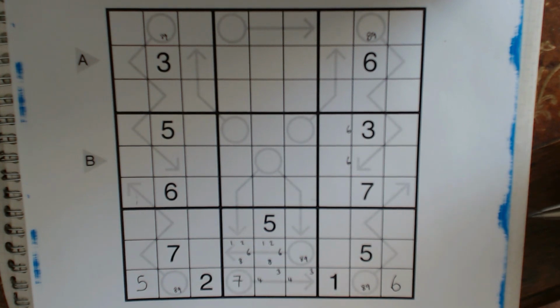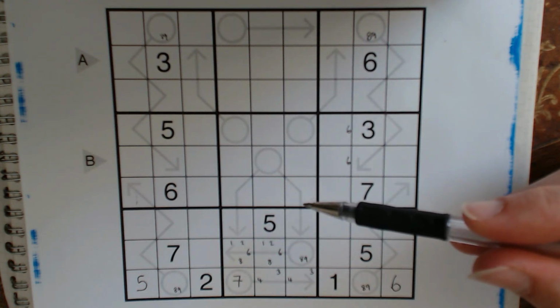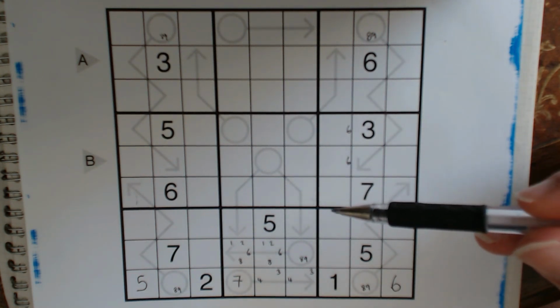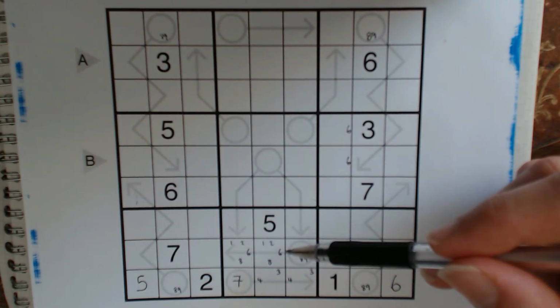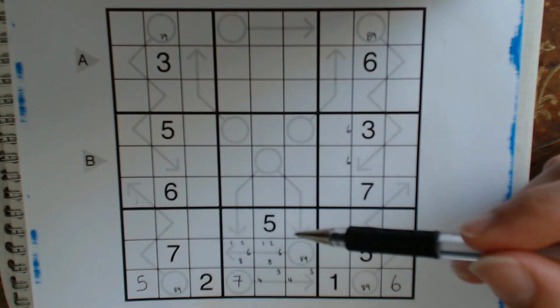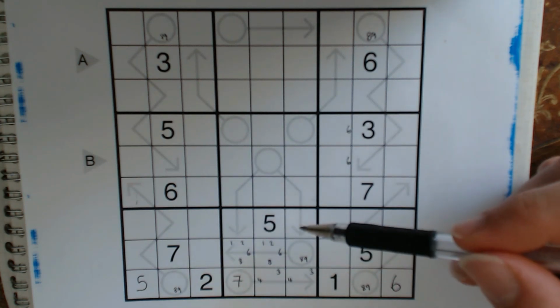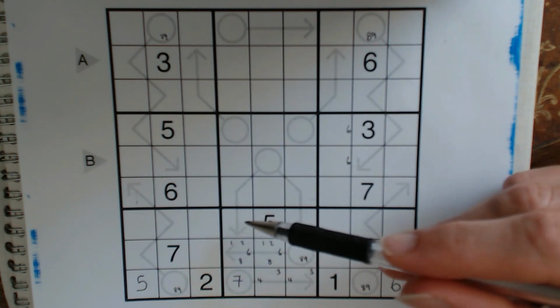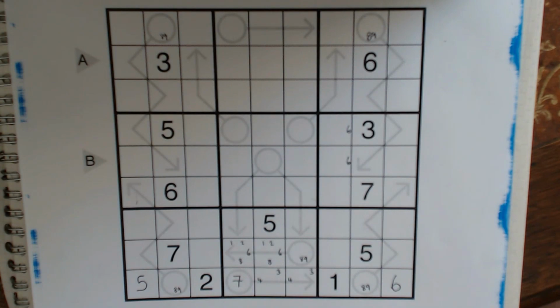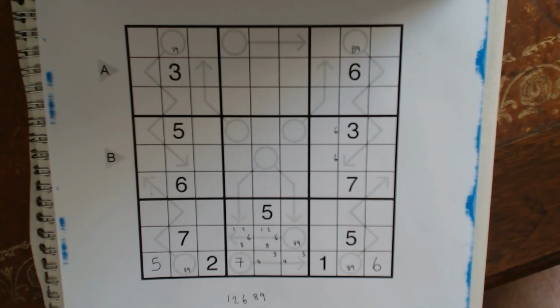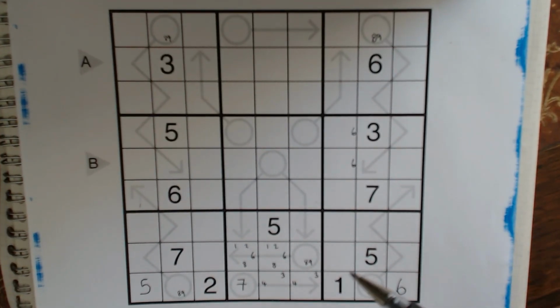And why do I say that? Well, it's because of the interaction of these cells here with these two cells above it. So you can immediately see, I hope, that if the 9 is not in this circle, what happens?